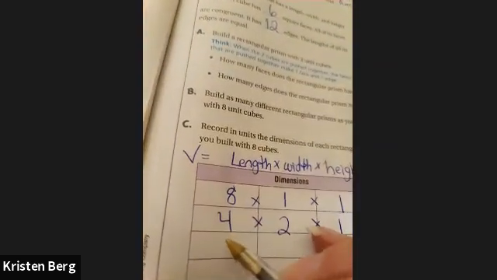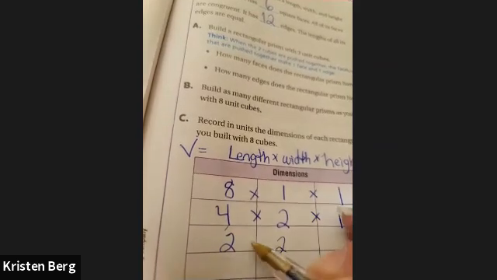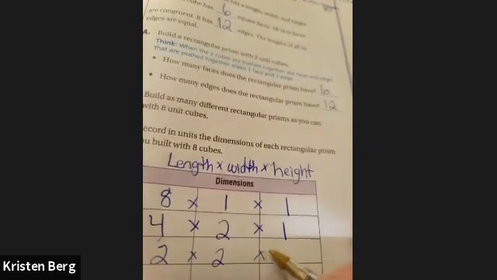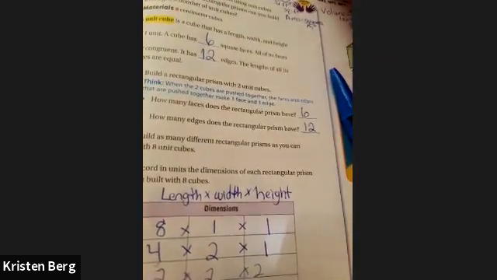You could have done a 2. They wanted you to also see that you could have broken this apart and done 2 times 2 times 2. So 2 is the length, 2 is the width, and then 2 high.